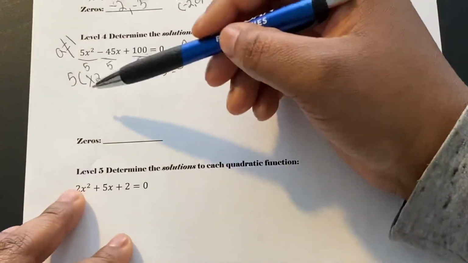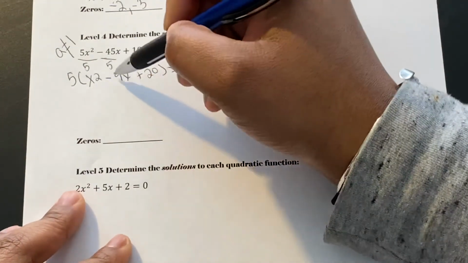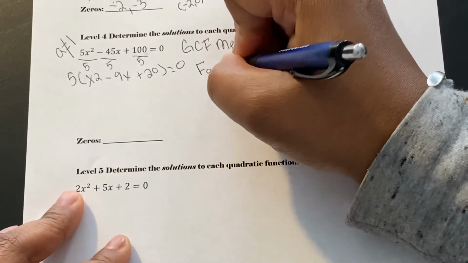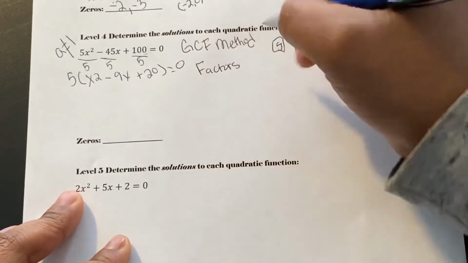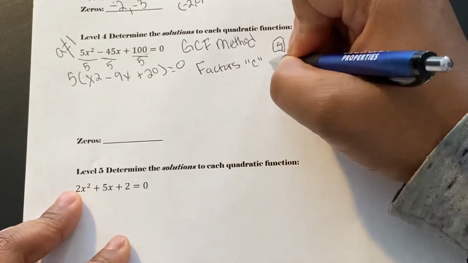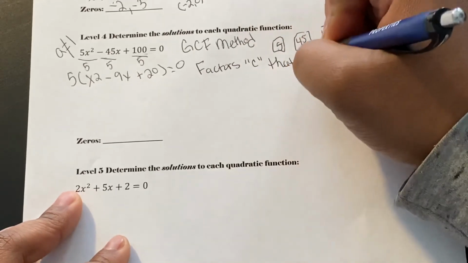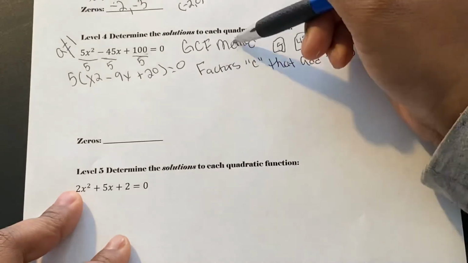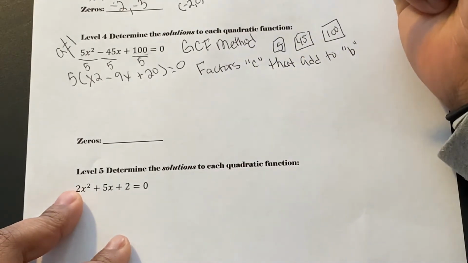So now that I took out the GCF, I can factor x squared minus 9x plus 20. I'm going to find the factors of c that add to b. Okay, GCF first. Now I'm going to use that when a equals 1 method.